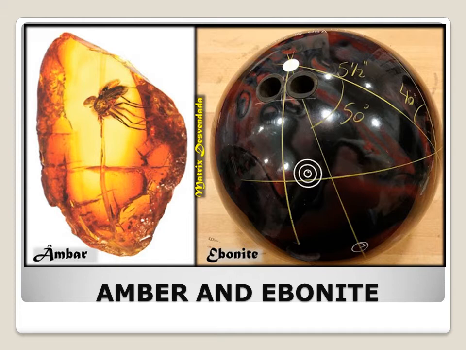Later on, they found out that many other materials also possess this property. For example, ebonite, or when a glass rod is rubbed with a silk cloth, it attracts pieces of paper, or an ebonite rod rubbed with fur produces charges.